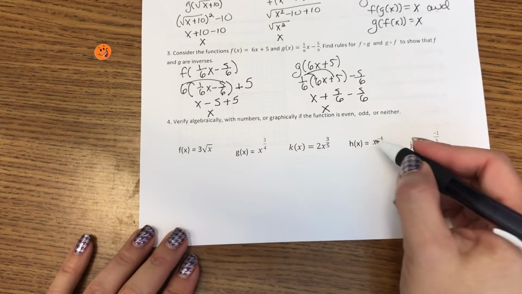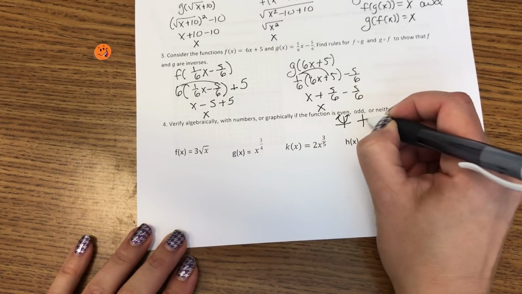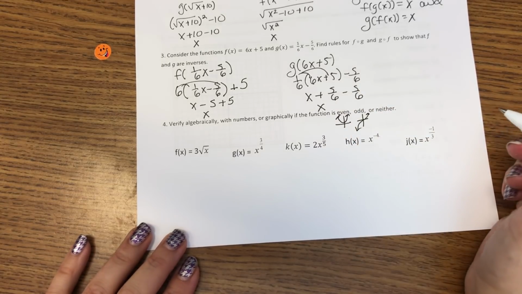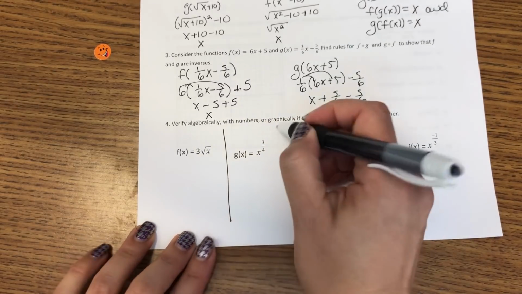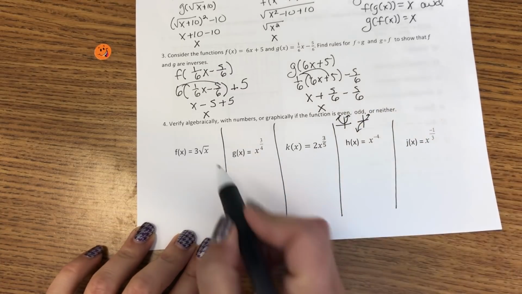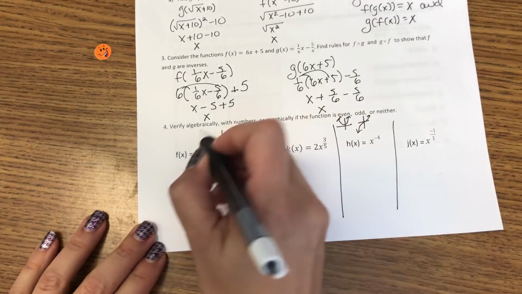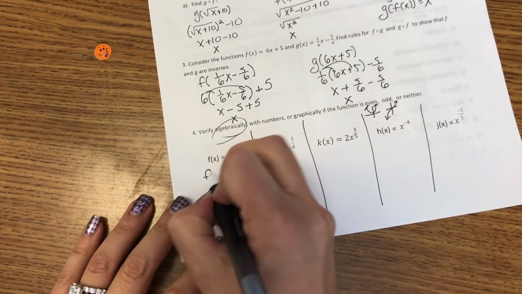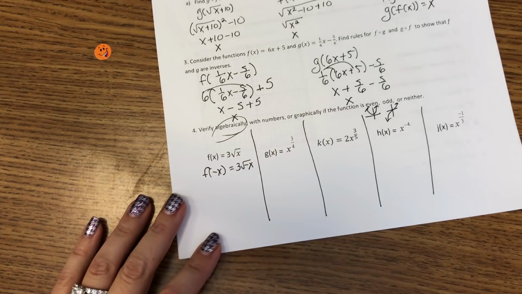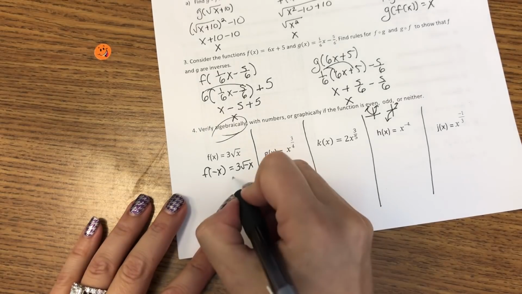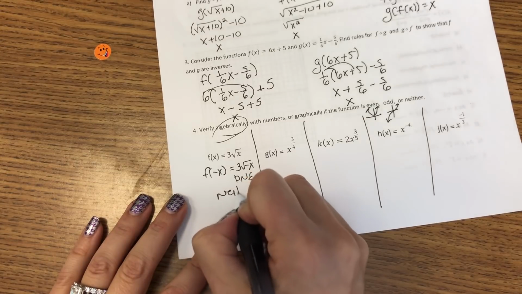So even, odd, or neither refers to symmetry. Even symmetry is about the y-axis. Odd is rotational around the origin. And neither is neither. So 1, 2, 3, 4, 5, there are 5 problems here. I'm going to substitute in algebraically a negative x to see if we get the same original equation or not. Well, the square root of negative x does not exist, so I can't even simplify that, so this graph is a neither.